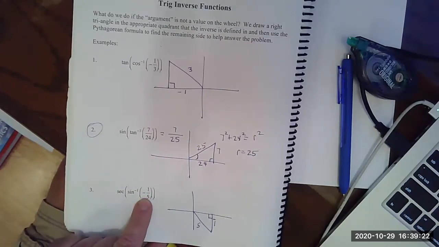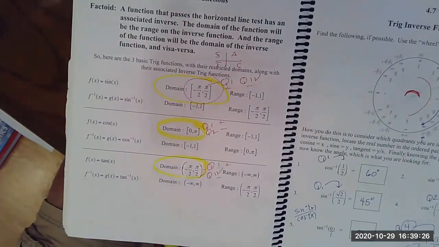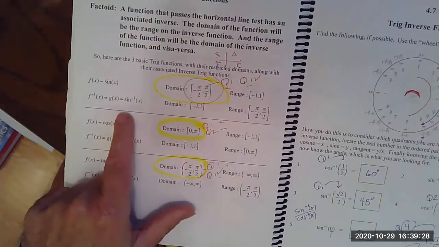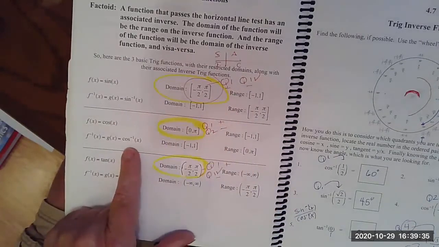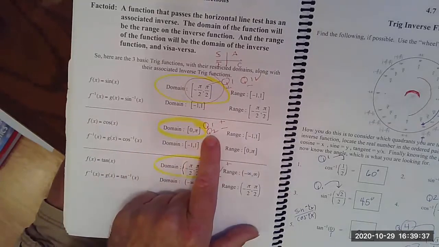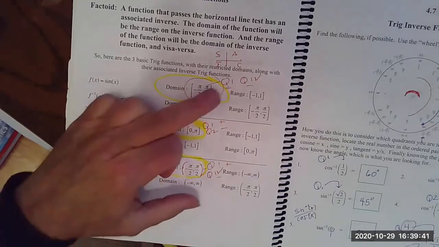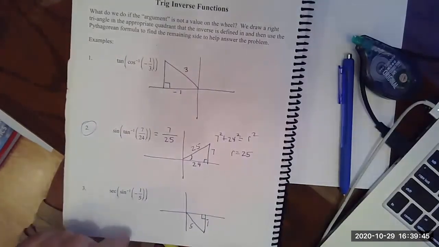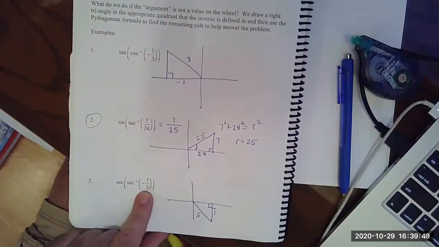If it's not positive, then you've got other quadrants. For a sine inverse, you're in quadrant 4. For a cosine inverse, you're in quadrant 2 for negative. And for tan inverse, you're in quadrant 4. So the sine inverse and tan inverse are in quadrant 4 for negative.